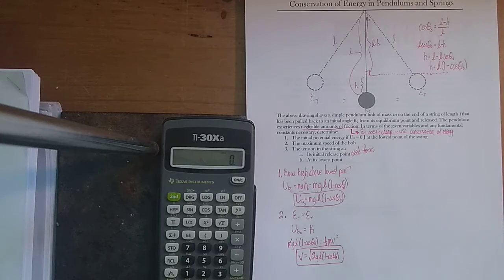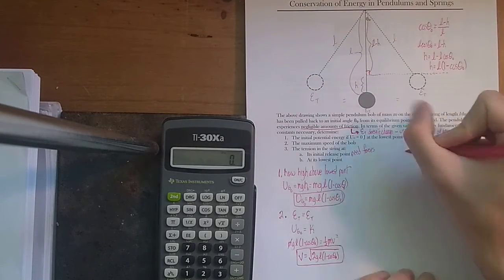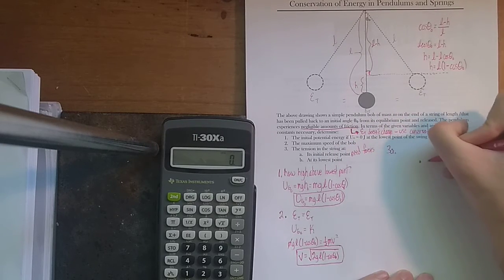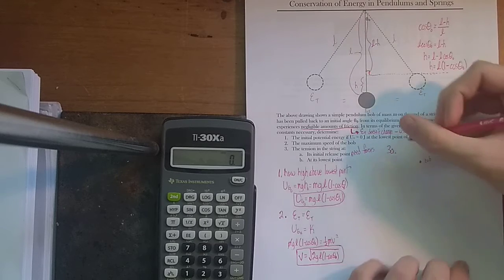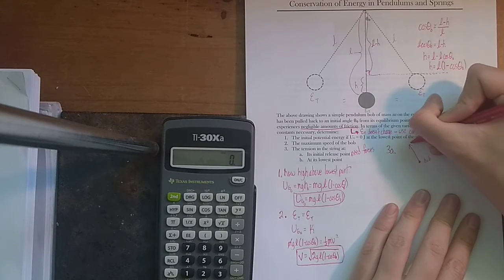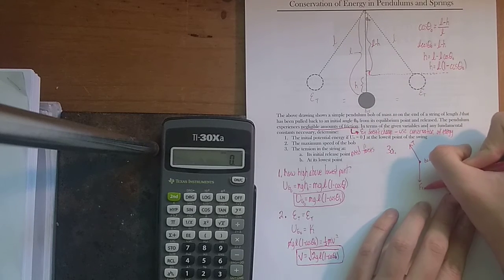We want the tension at the initial release point. So that's when it's here. So let's draw a free body diagram for that. So 3A, we have a free body diagram that looks like this. Here's our bob. We have tension extending up this way. And we have gravity down. Oh, and I forgot to put my axis.